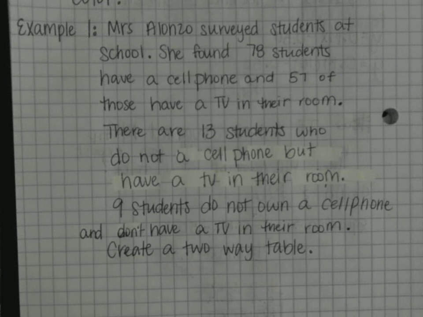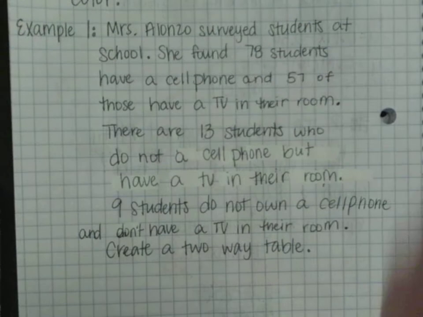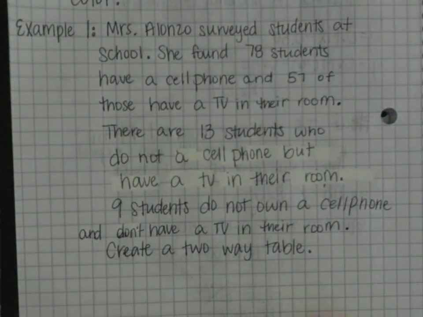And these are not real numbers. I just found a problem online, and instead of saying whatever the other teacher's name was that I couldn't pronounce, I just used my name.